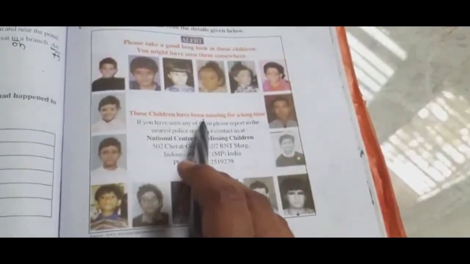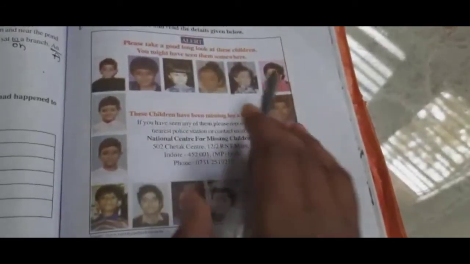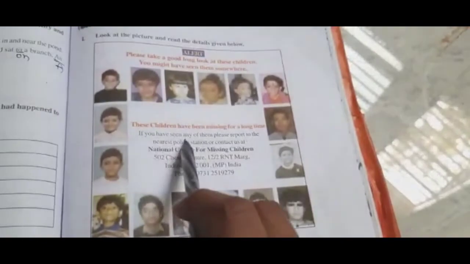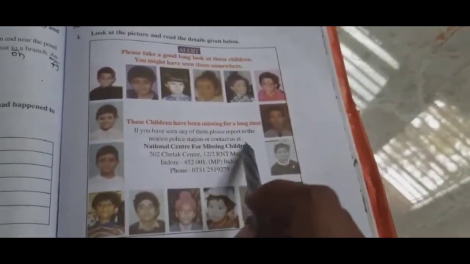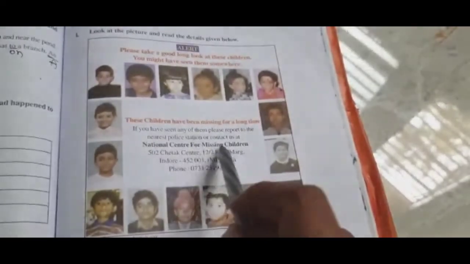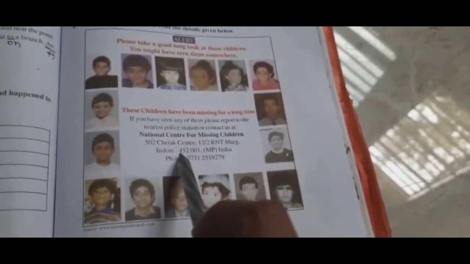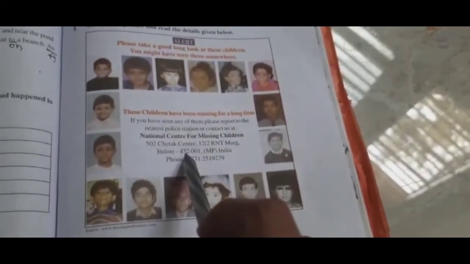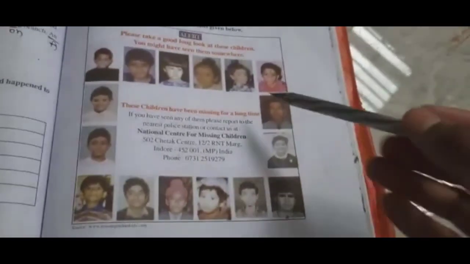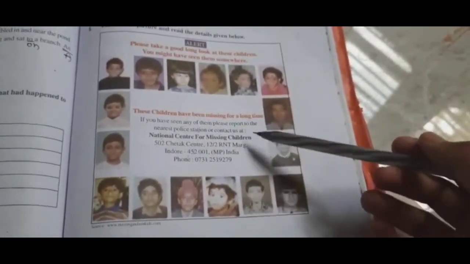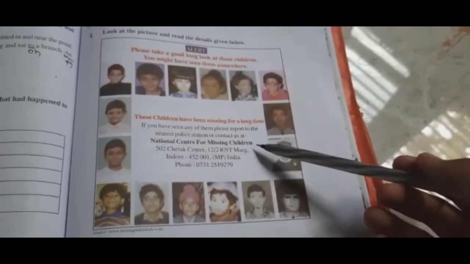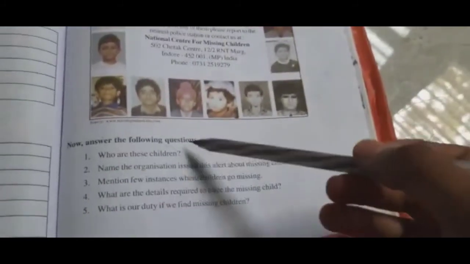These children have been missing for a long time. So these children all are missing for a long time. If you have seen any of them, please report to the nearest police station or contact us at National Center for Missing Children. They given their address also clearly here. From the given information of these children and from that organization, we need to answer these questions.